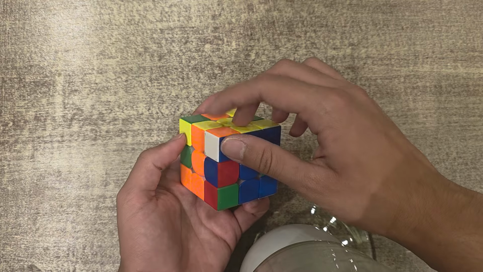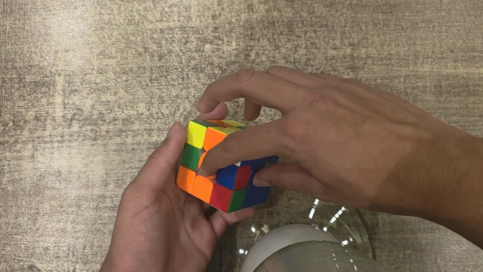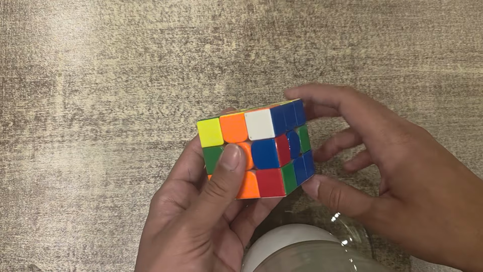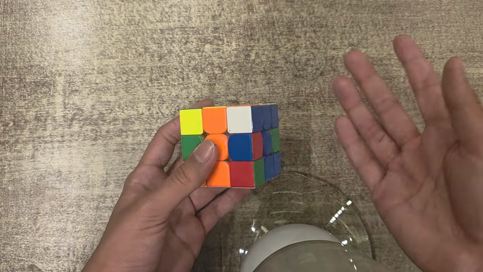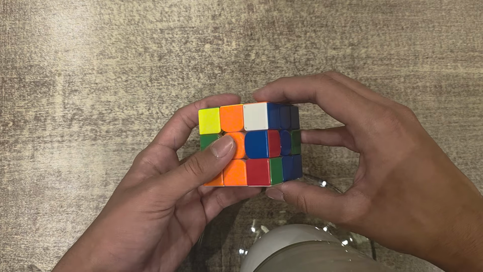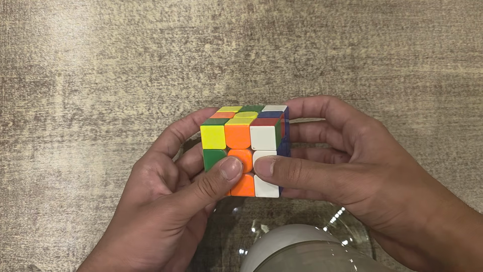I see that these two colors are matching with these two centers, and I then execute the algorithm if that condition is true, which I just said about these two colors matching these two centers. So it goes like this.